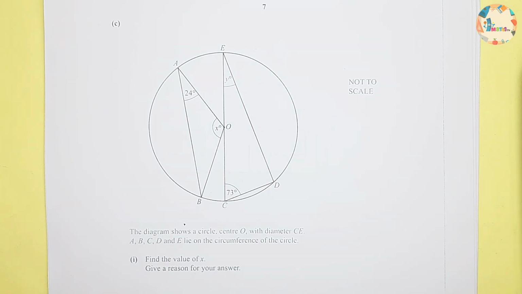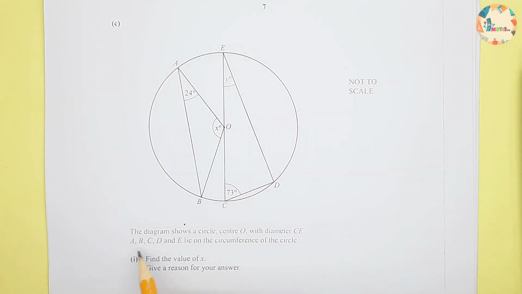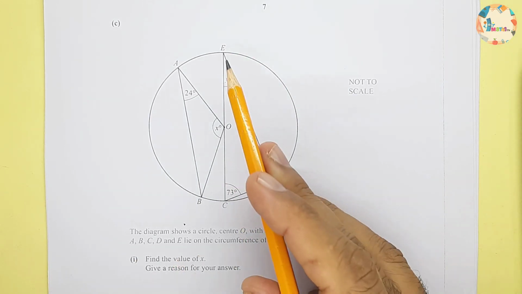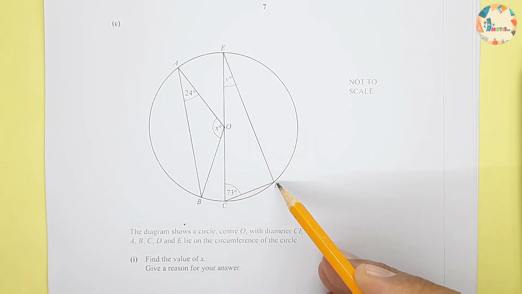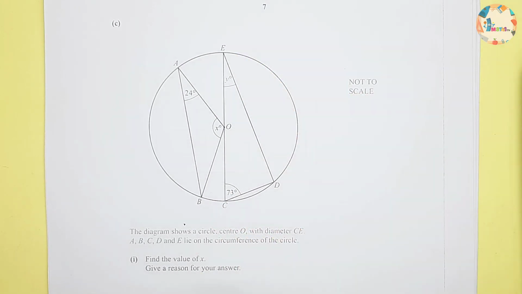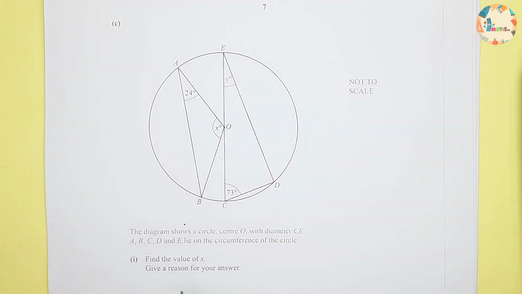C part is a circle question. The diagram shows a circle center O with diameter CE. So CE is the diameter. A, B, C, D and E lie on the circumference of the circle. Find the value of x. Give a reason for your answer.